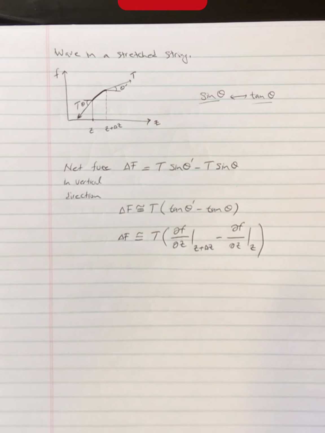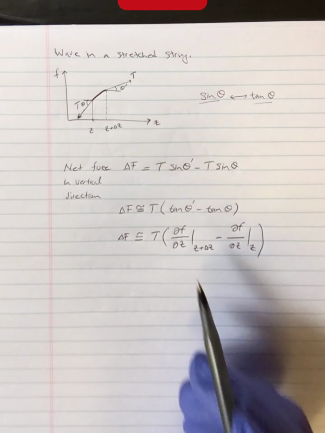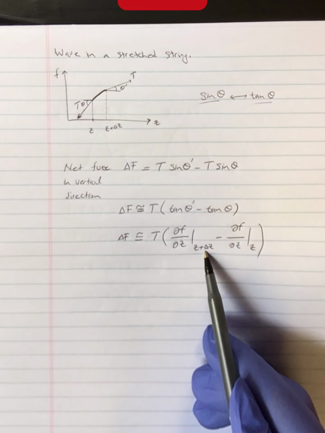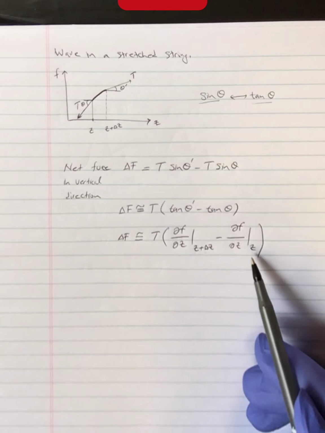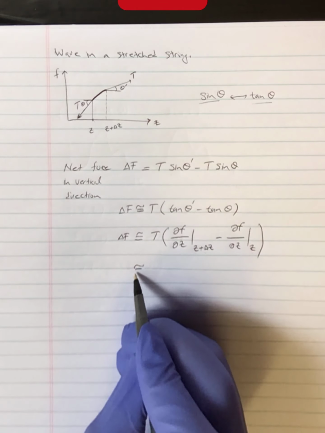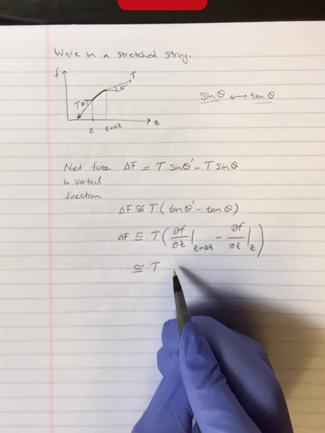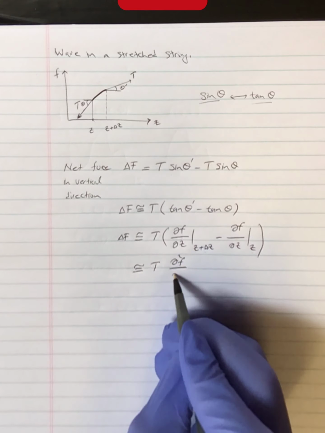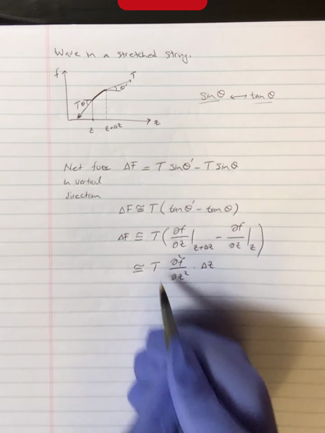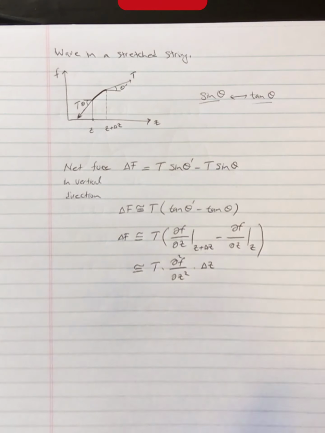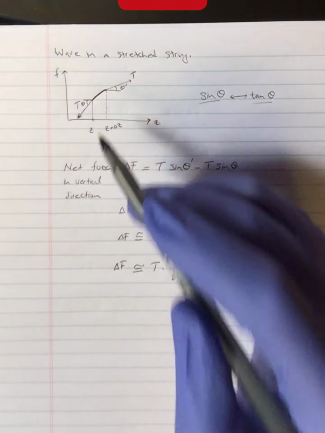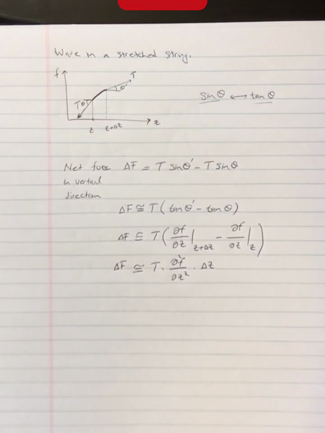Okay, and now if you look at this, this is the first order derivative at Z plus delta Z minus the first order derivative at Z. They are subtracted. That can be written as T times the second order derivative of F with respect to Z times delta Z. Okay, so this is the net force on this small segment of the string.